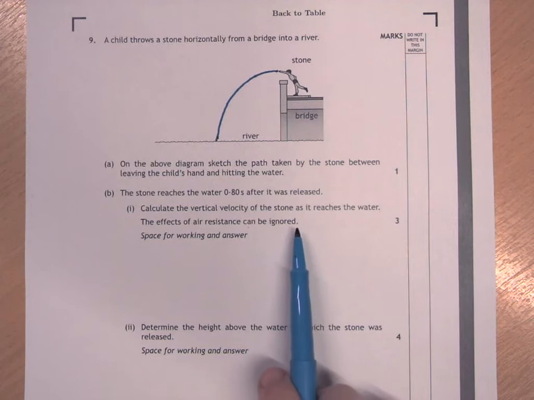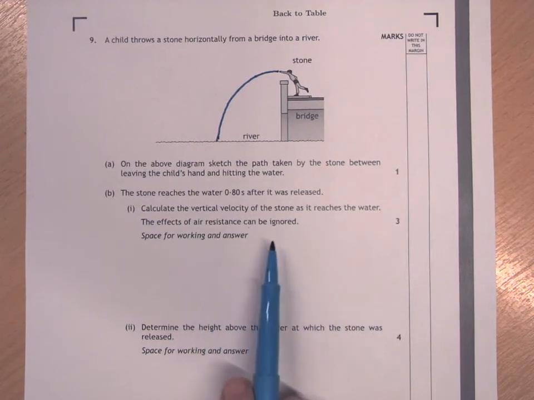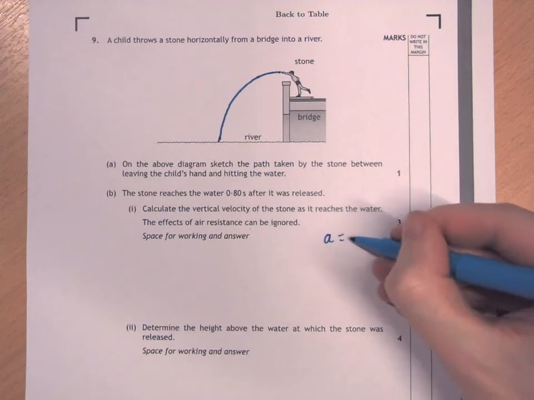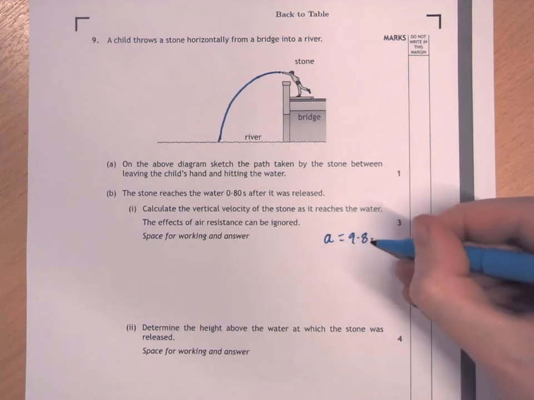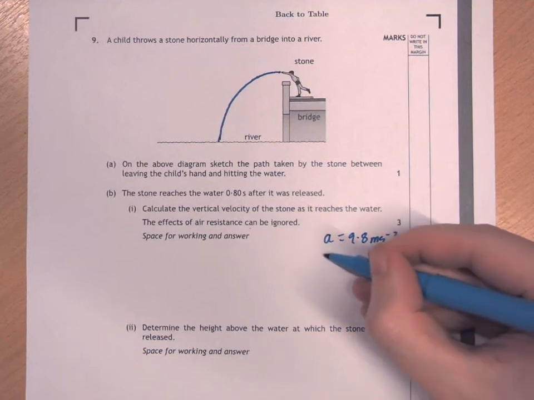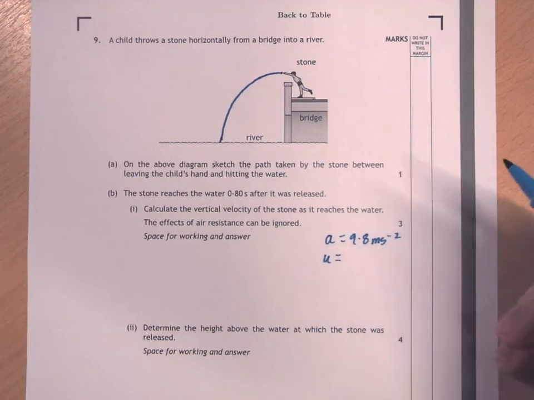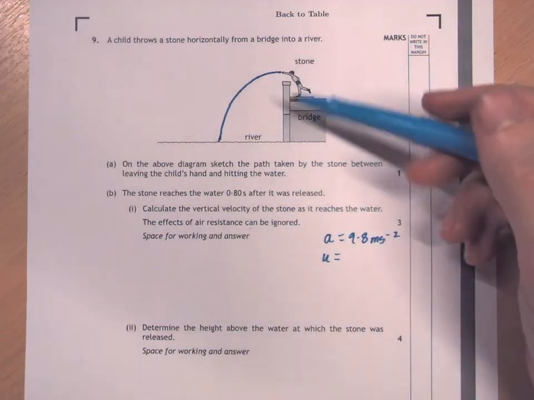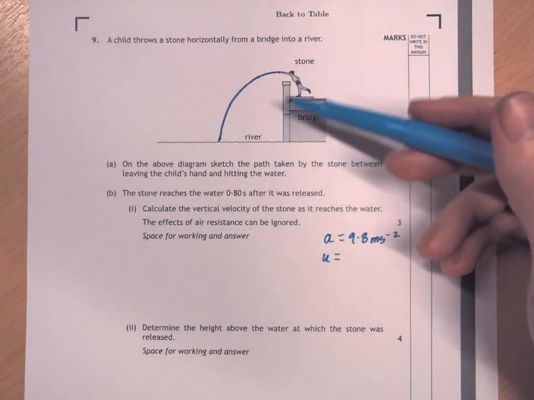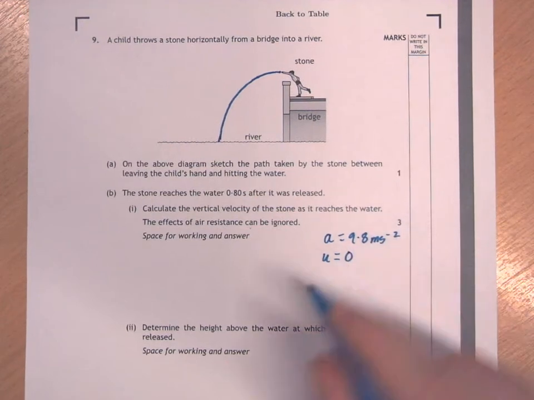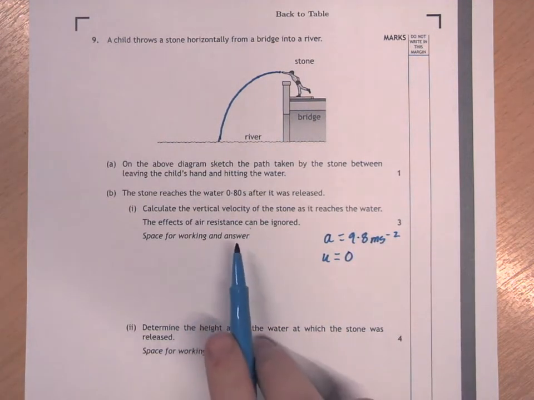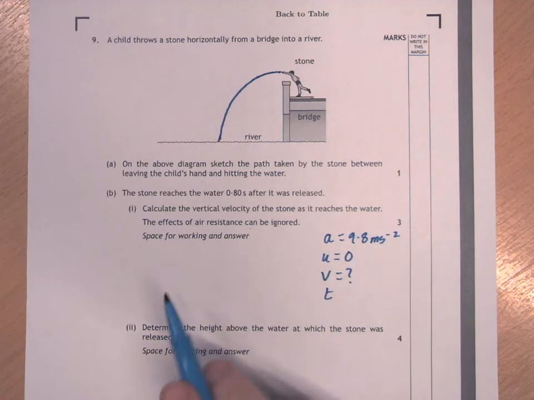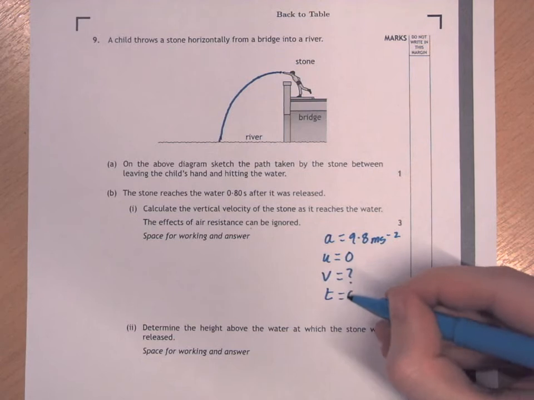The vertical velocity of the stone as it reaches the water, effective air resistance can be ignored. Okay, well, what do we know? We know that the acceleration is 9.8 meters per second squared. We know the initial speed. Well, do we? Vertically, what's the initial speed? Well, he's not throwing it down the way, so vertically up and down, the initial speed is 0. Calculate the vertical velocity as it reaches the water, so that's our final speed we're calculating, and the time it takes is 0.8 seconds.